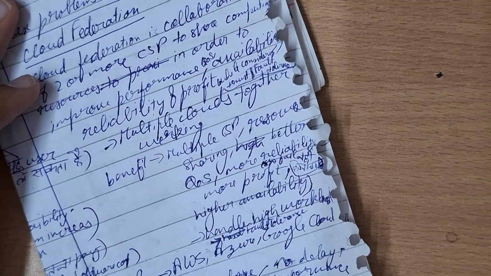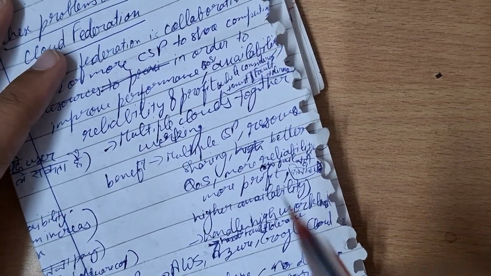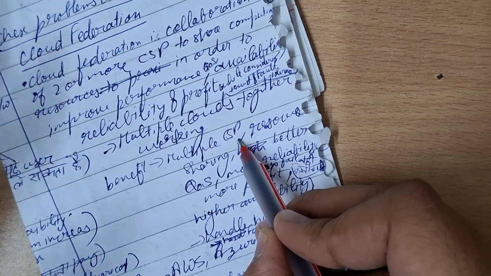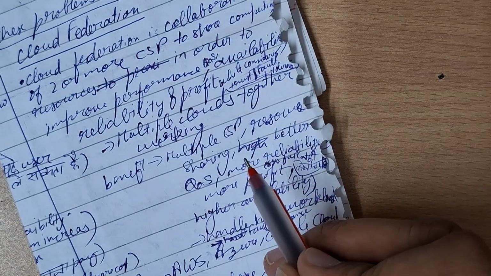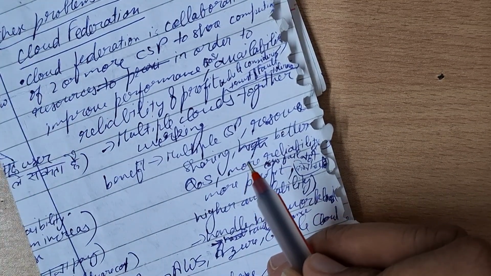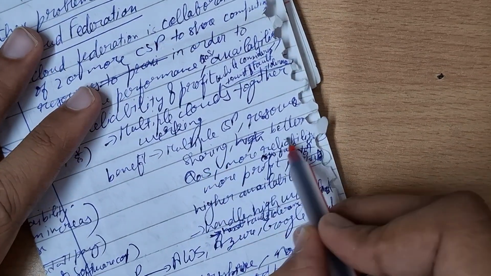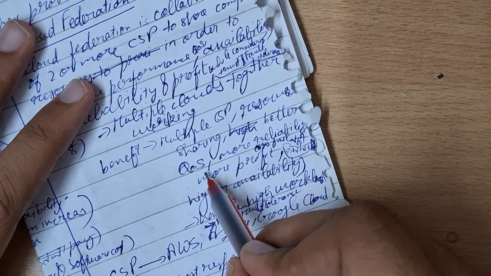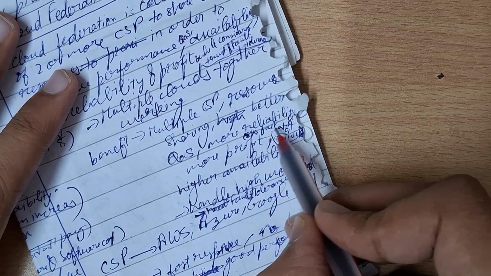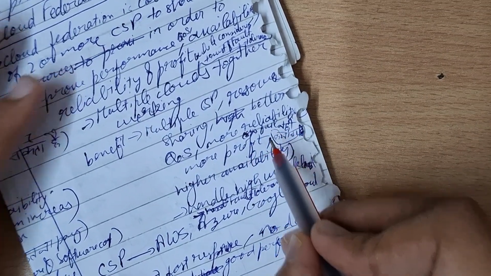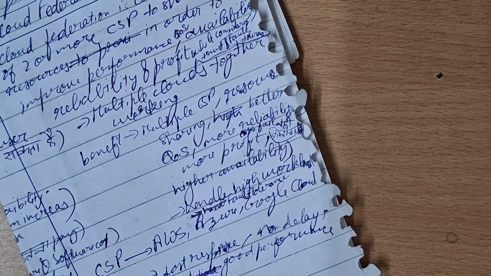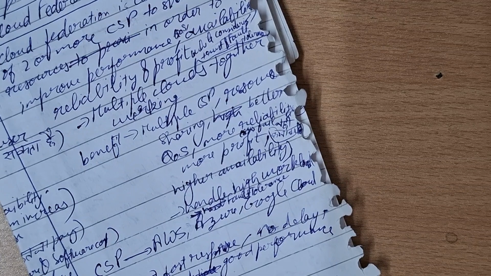So the benefits of Cloud Federation: multiple CSPs are there, so there is more support to handle the workload that is coming on a particular CSP. Resource sharing is there, better quality of service is provided to the user, more reliability as there is less chance of system failure, and data is already on multiple servers as a backup.